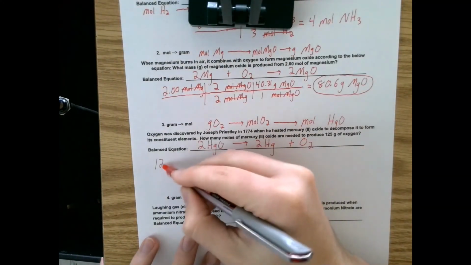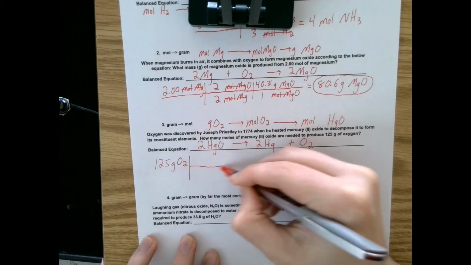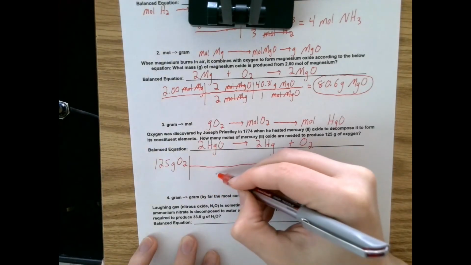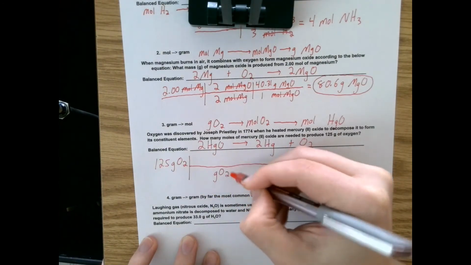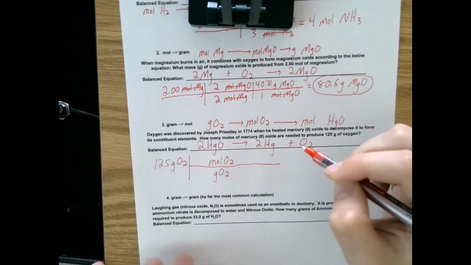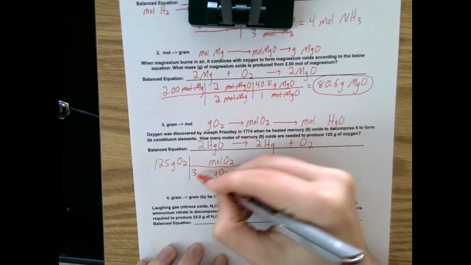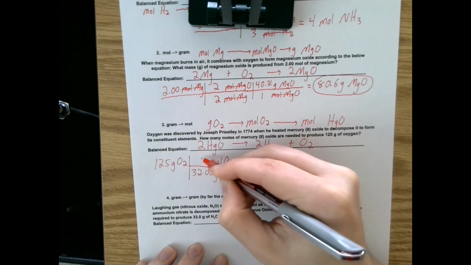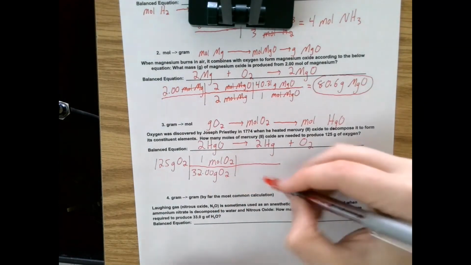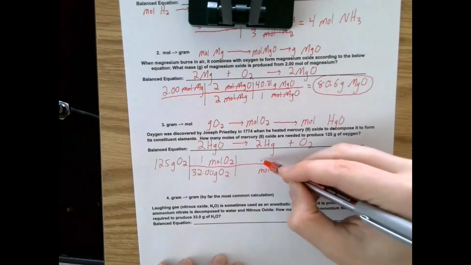So I have 125 grams of O2. I like to go ahead and draw the whole thing out. So then I drop the units I want to get rid of down to the bottom. I have grams of O2. I convert that to moles of O2. My conversion factor from grams to moles is the molar mass. Because it's O2, I have 16 plus 16, so I have 32.00 grams of O2 is 1 mole. So then I drop down moles of O2. And I want to convert from moles of O2 to moles of HgO.